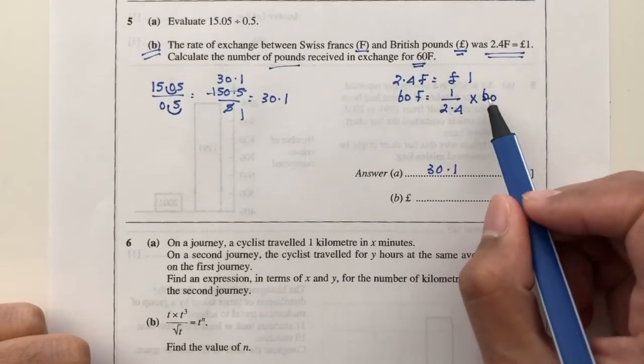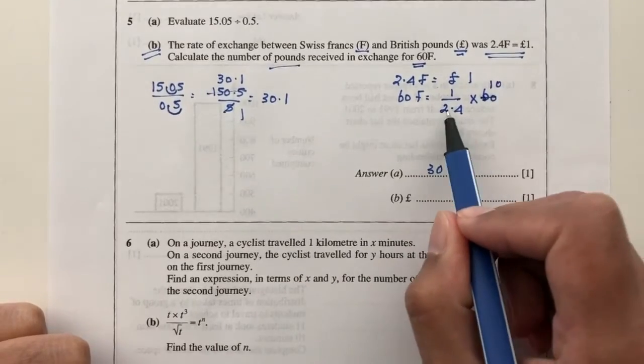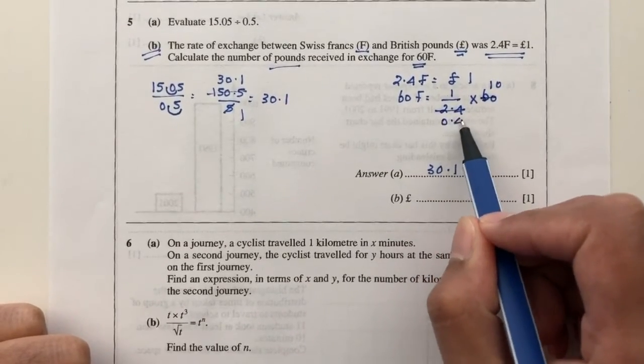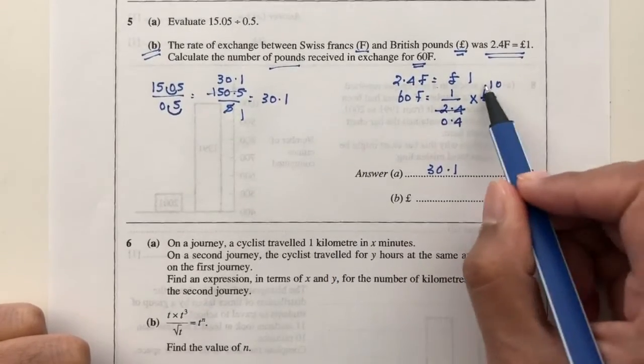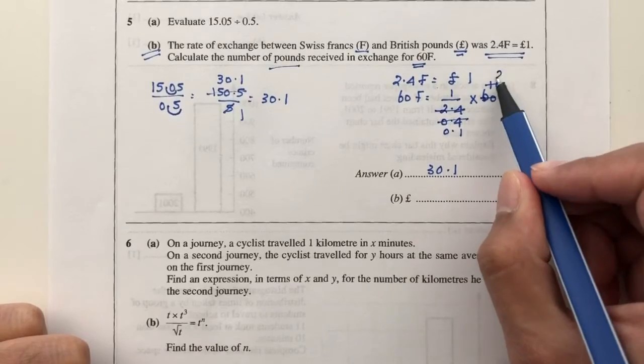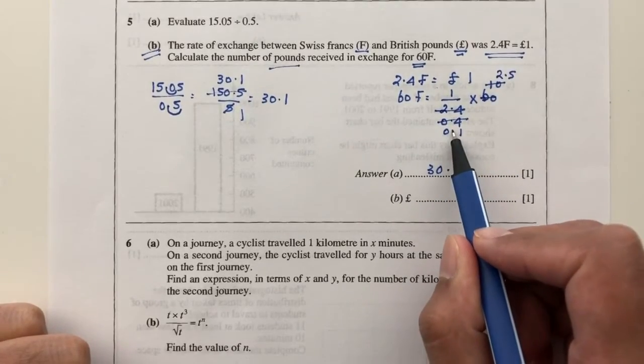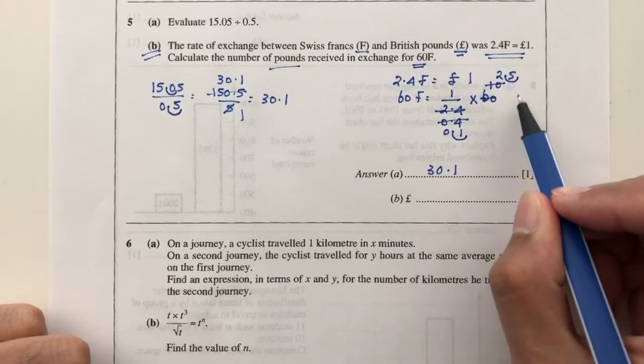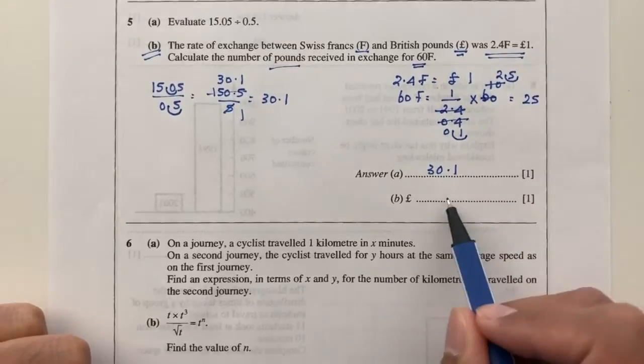So you can divide by 6, you will have 10. 6, you will have 0.4. Divide by 4, you will have 0.1. You will have 2.5. Now if you move one decimal place, you have to move one here as well. So you will have 25 pounds.